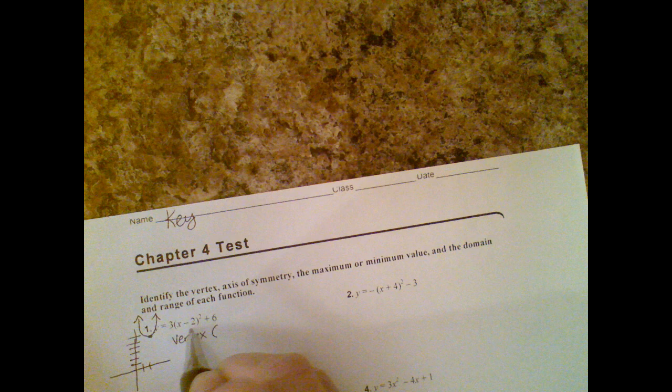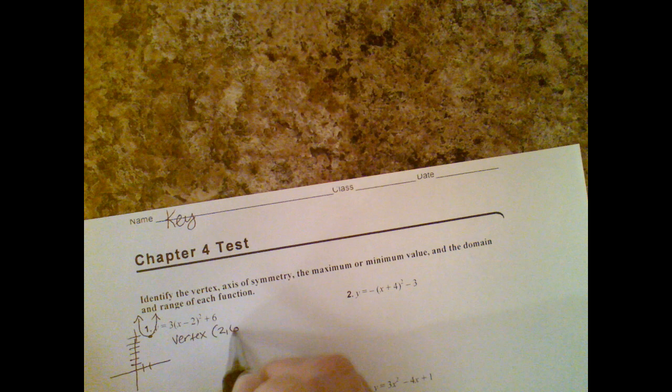So the vertex would be the opposite of this number, so positive 2 and then positive 6. The axis of symmetry is the vertical line that splits it down the center of our parabola, so it's x equals, and then whatever the x value is of our vertex, so x equals 2.